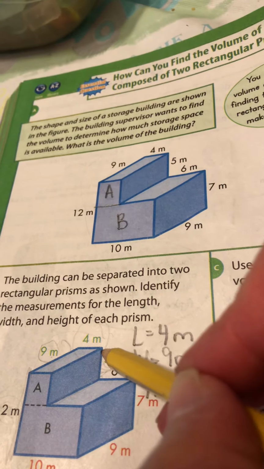Now, how can I know for sure that the height of building A is 5 meters? Well, if you look down here in red, they showed you that the height of building B is 7 meters. And if you know your addition facts, you know that 7 plus 5 equals 12. So it's got to be right. So the height of building A is 5.